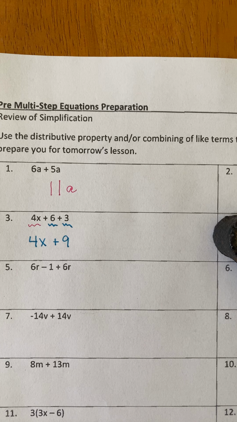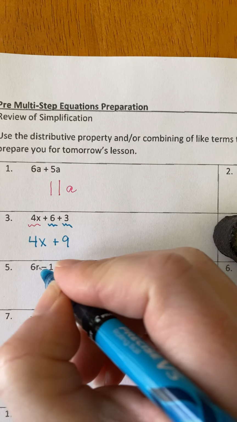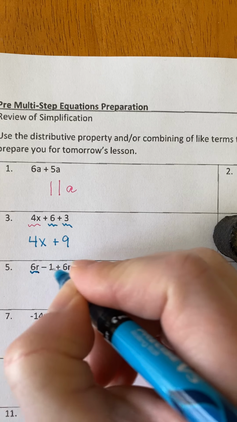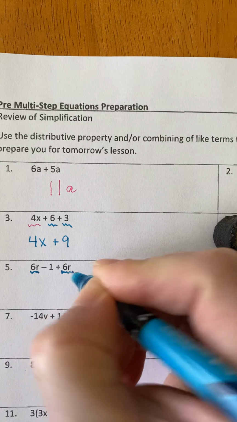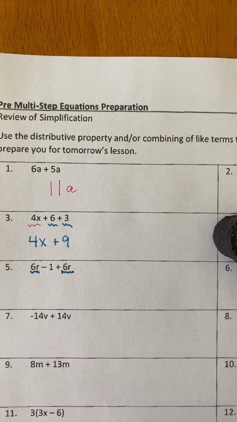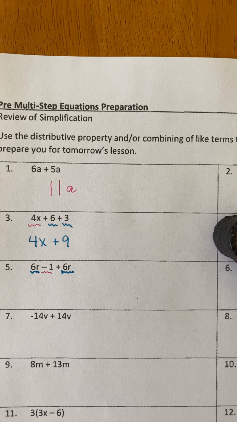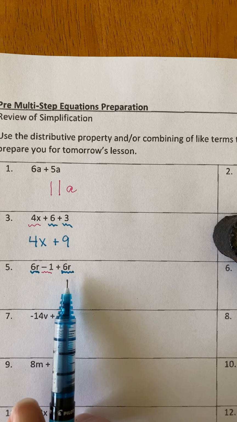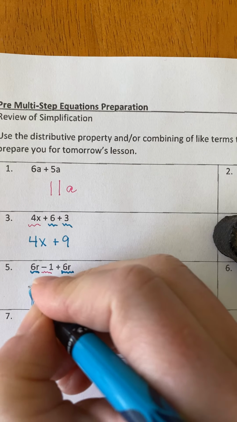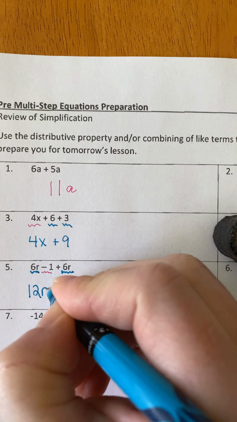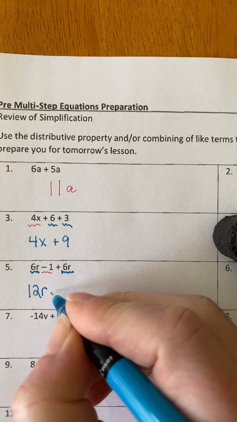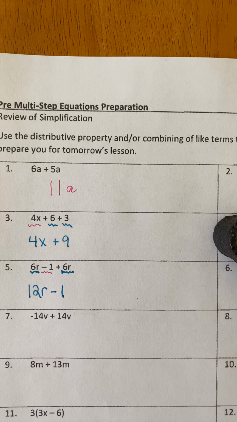If we look at number 5, I have, again, some like terms. I have a 6r, and I have another plus 6r. So those things are alike, but minus 1 is not like those things. And so we're going to only put together the things that are alike. So 6r plus 6r would make 12r, and then I have minus 1. And that would be as simplified as I could go.